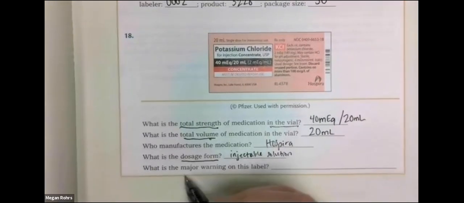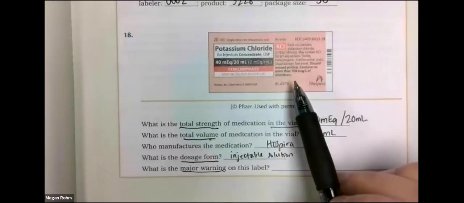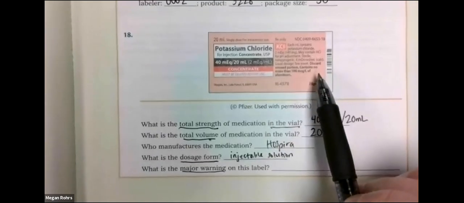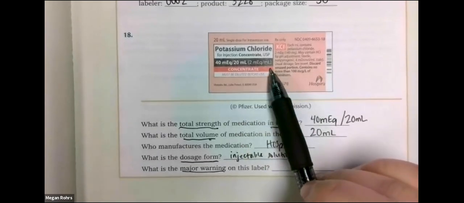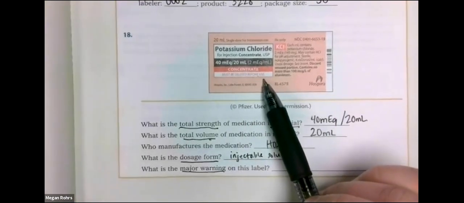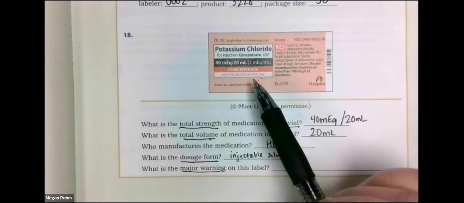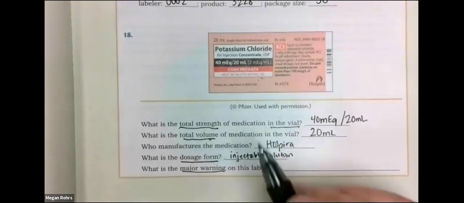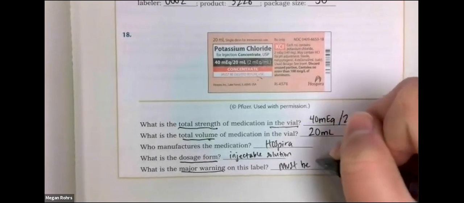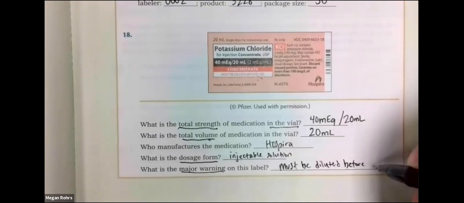What is the major warning on this label? So if you read through the side here, the major warning, here in red, says must be diluted before use. That's very major because if we didn't dilute this, we're going to be giving somebody a very high dose that is not needed. So must be diluted before use.